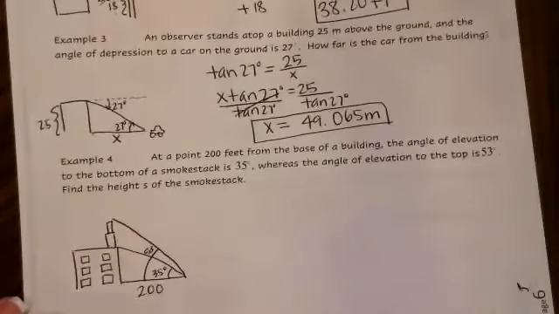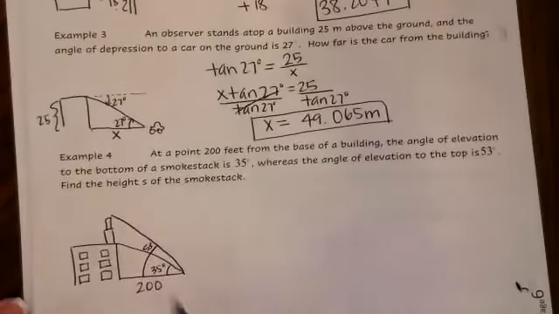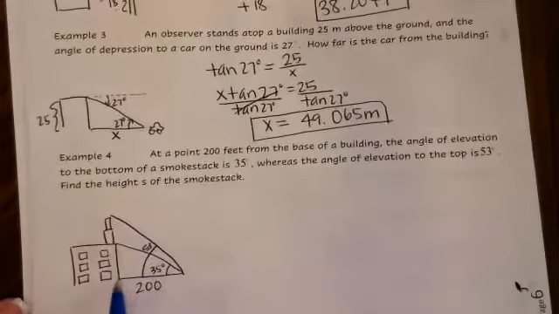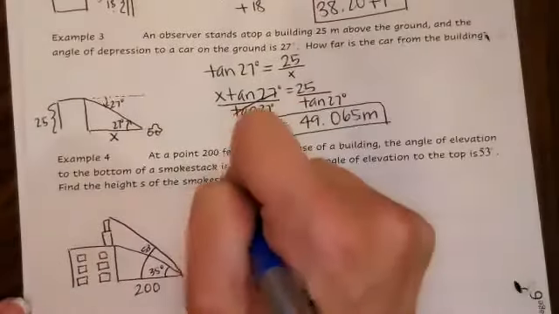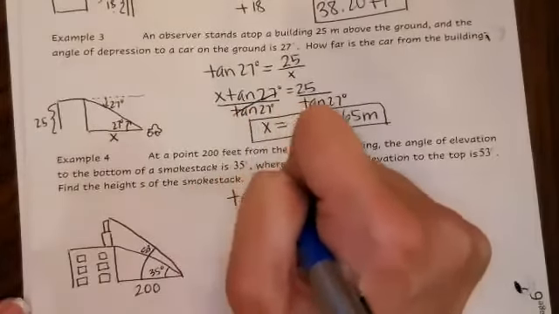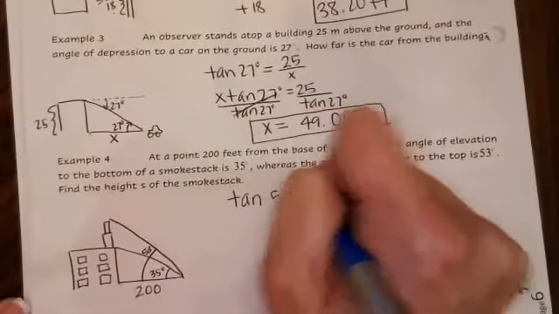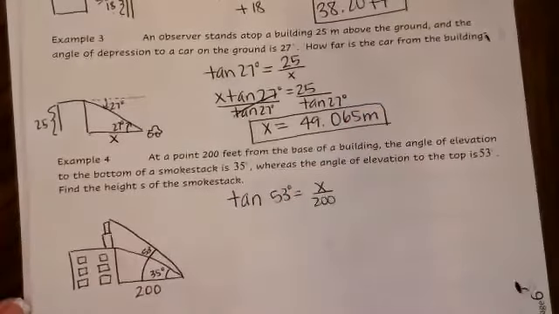Now that we have all of that drawn out, we can do our triangles. In this case, you've got to think of two different triangles. There's this one here, and then there's the bottom one. And we're going to subtract the two lengths in order to find how big is just this smokestack here. So tangent of 53 is x over 200.